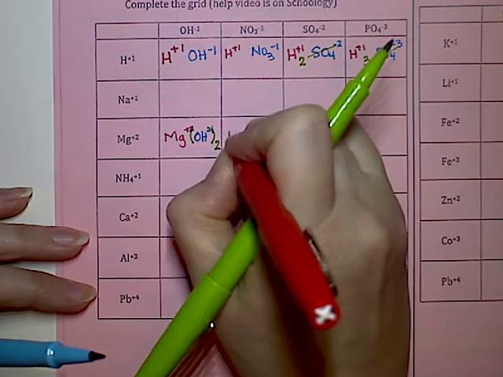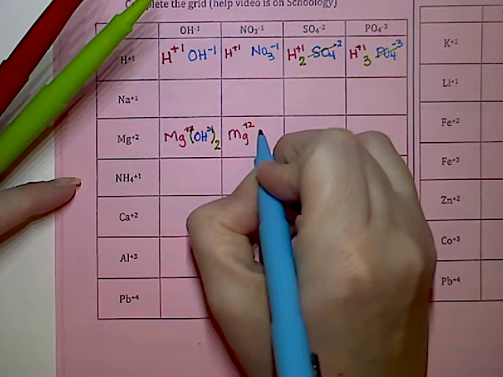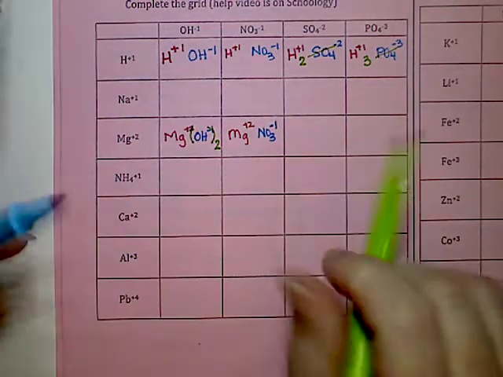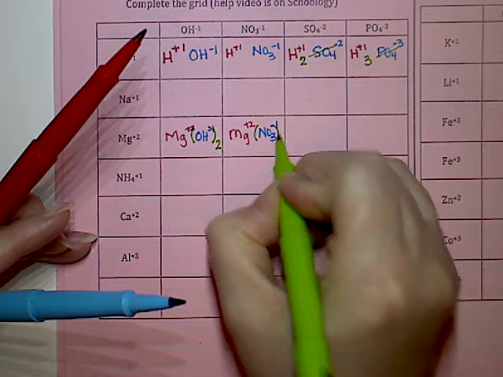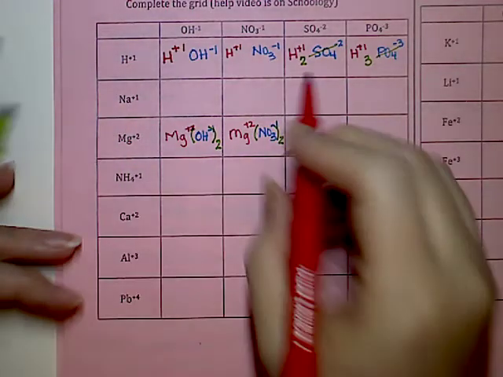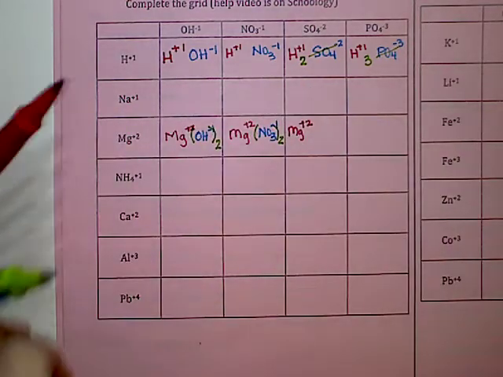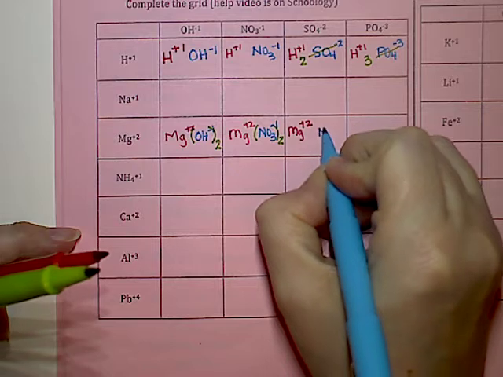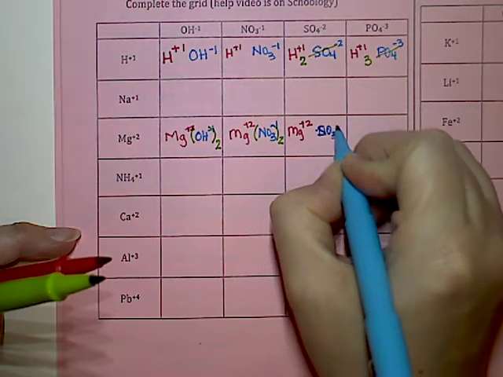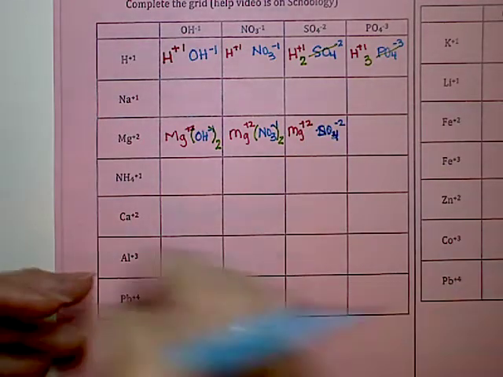We have magnesium plus 2, nitrate minus 1. They do not cancel out, so I need parentheses to bring my 2 down. Magnesium plus 2, sulfate minus 2, plus 2 minus 2 cancel out, so we're done with that one.